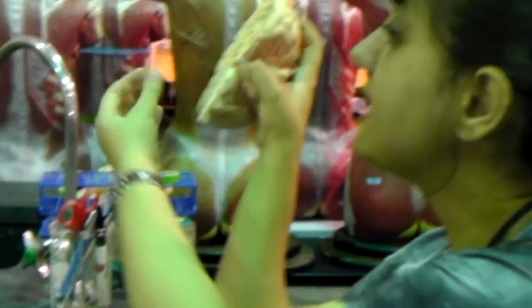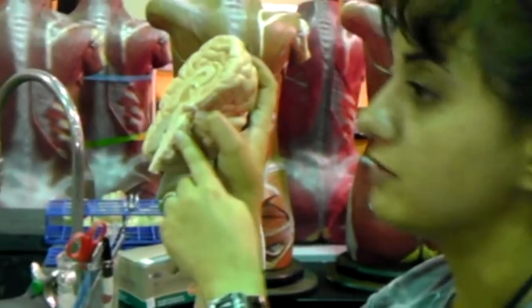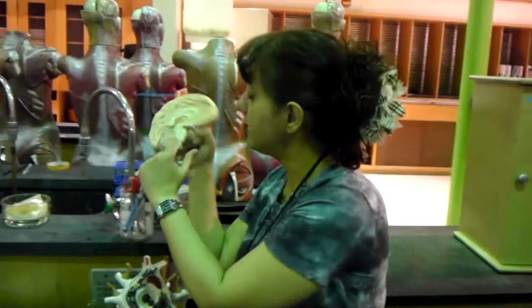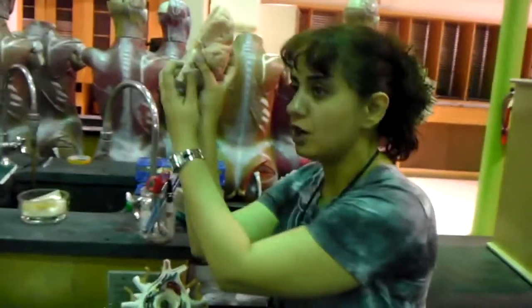And where is the fourth ventricle? Here. The fourth ventricle is located between the cerebellum and pons. You will see that this is the pons. Between the pons and cerebellum here, you have the cavity. This cavity is called the fourth ventricle.